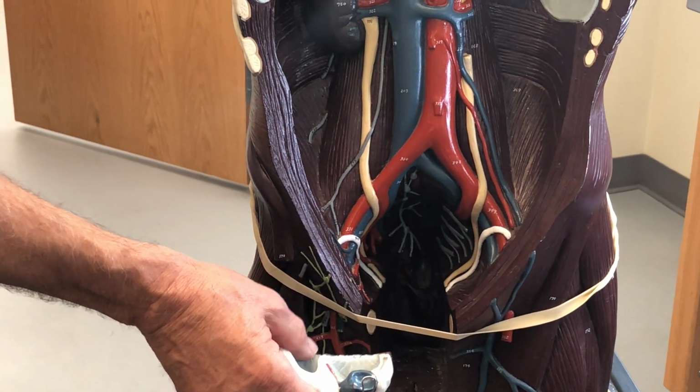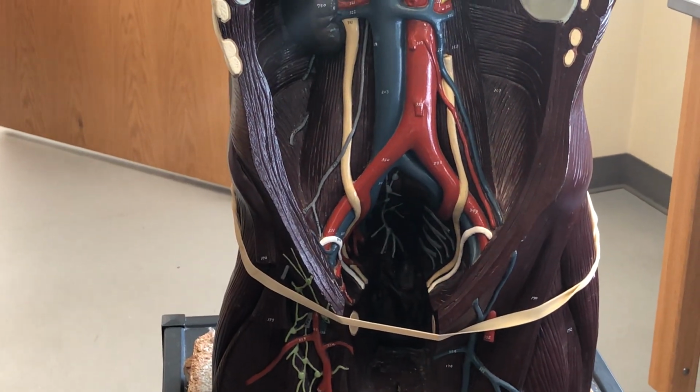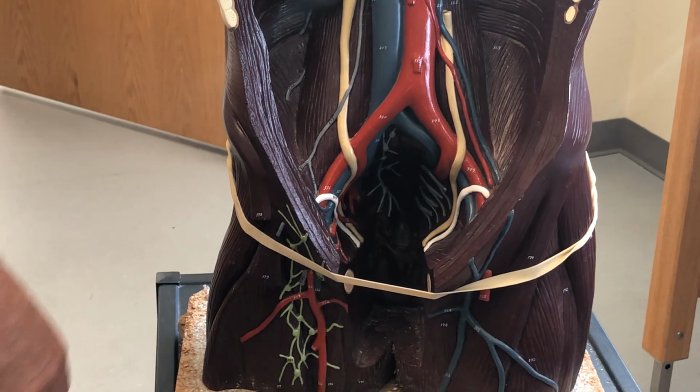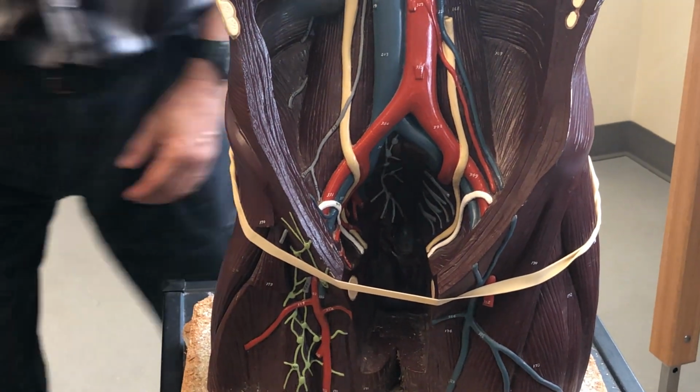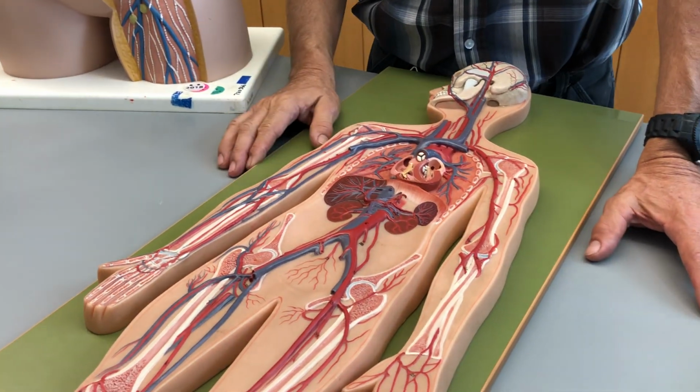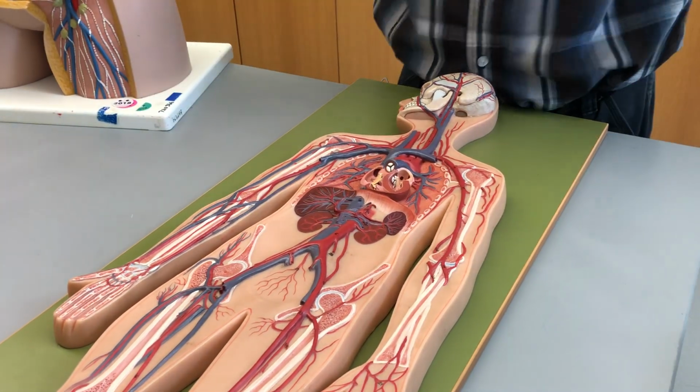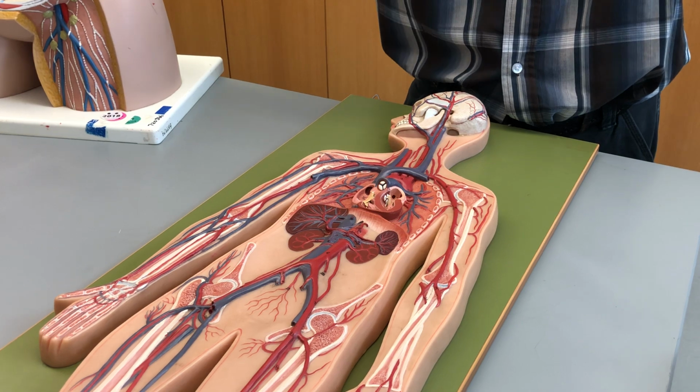Normally you don't have a heart down there. The heart is usually up here. Okay, so this is, it's not where, my ears red.